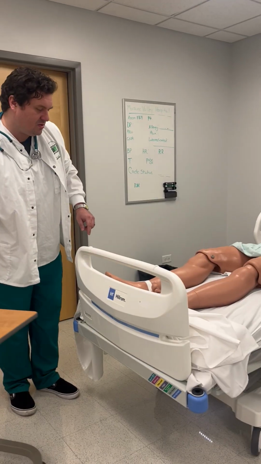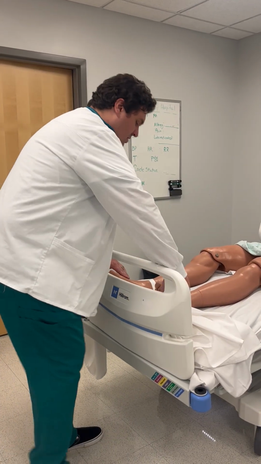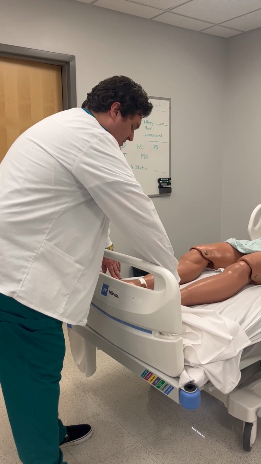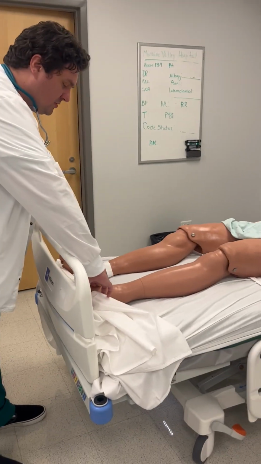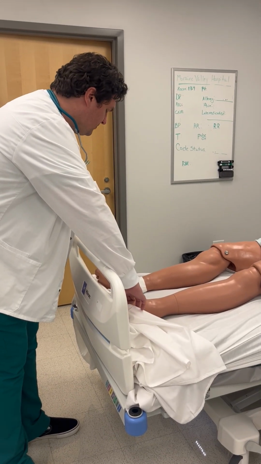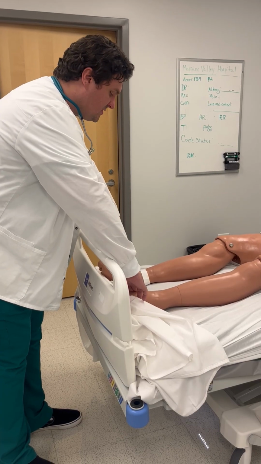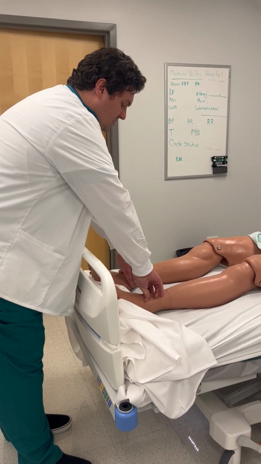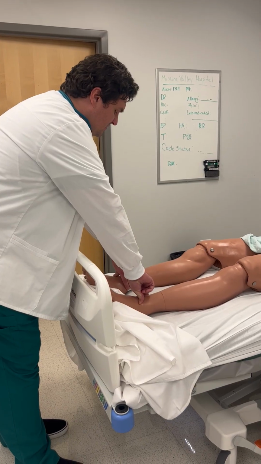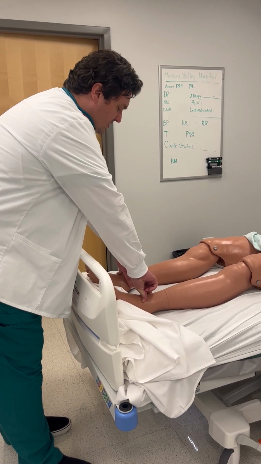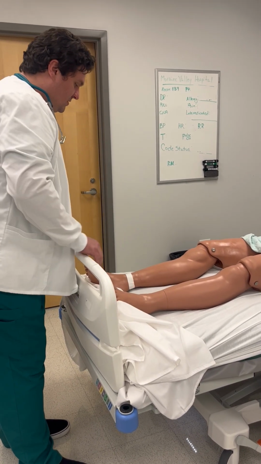Next, I'm going to check for pedal pulses. I'm checking to make sure that they're bilateral, that they're equal for the rate, rhythm, and force. They're +2 for both on the 3-point scale. Next, I'm going to check here for the posterior tibial pulses for rate, rhythm, and force, again a 2. So that looks good.